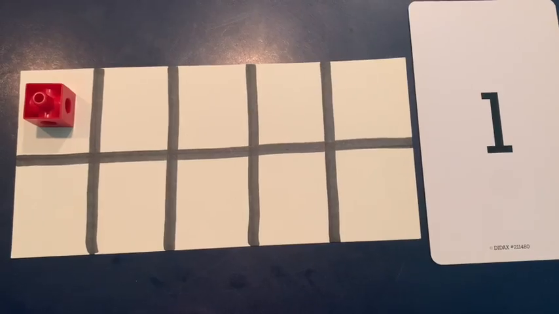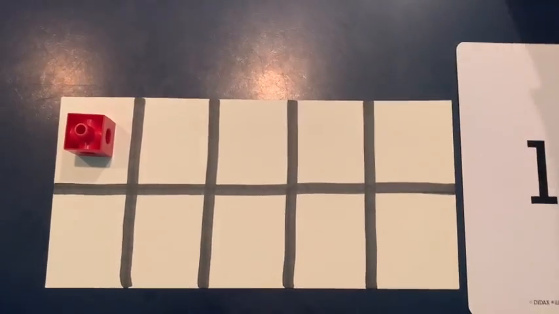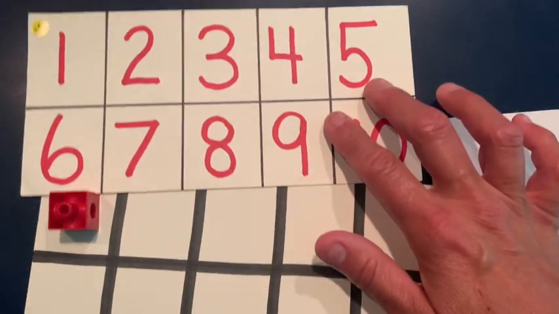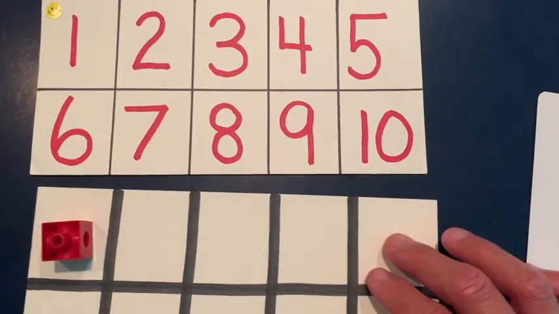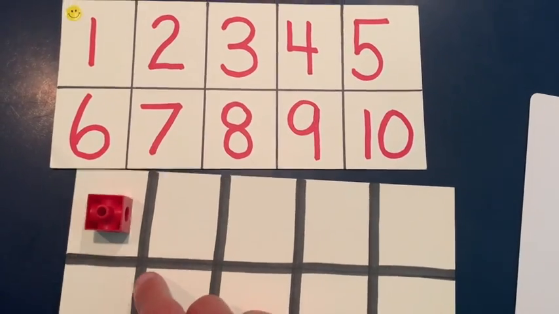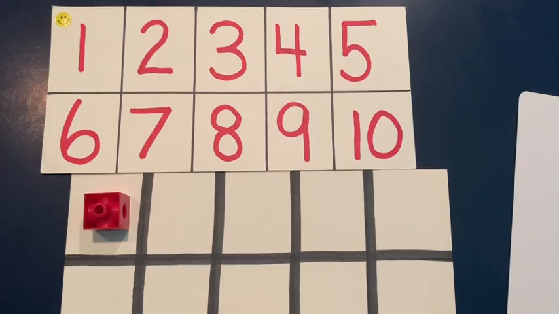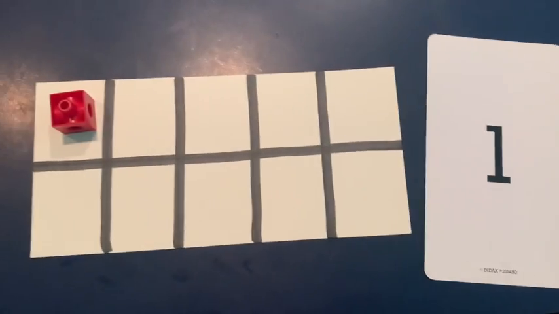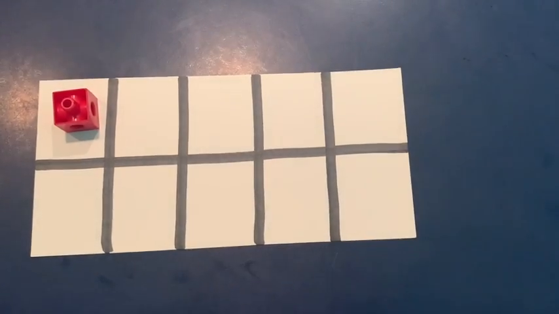Now look where I started. If you look at this sheet that I showed you before, that's where you count 1, in that top square right here. Nowhere else, that's where 1 goes. Okay, so that's the number 1. If I was going to count 1, it looks like that on my 10 frame.